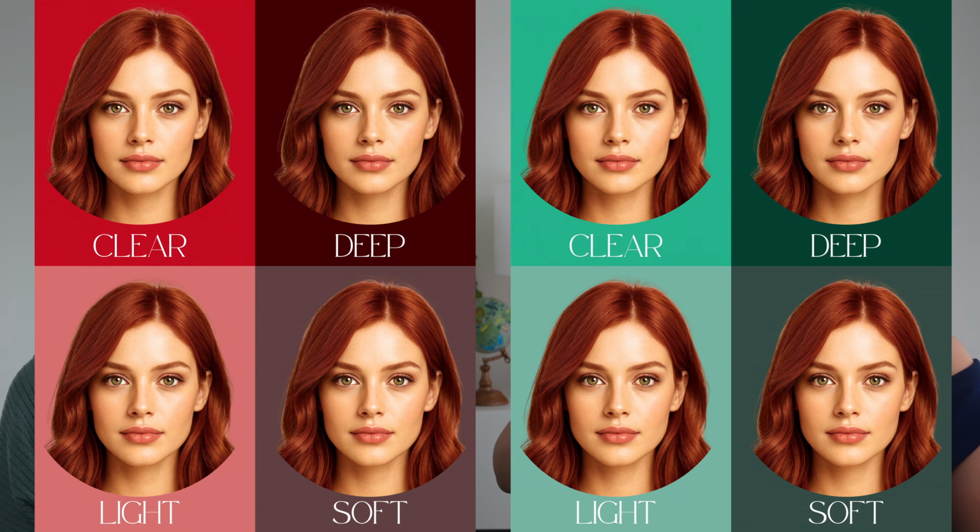Yeah, because if you look between light and deep, you see the light kind of pushes her skin tone up, while the deep kind of pulls it down a bit. Now, I was strictly looking at the hair, because the deep with her hair, pretty incredible. The dark green with the red hair looks so good.